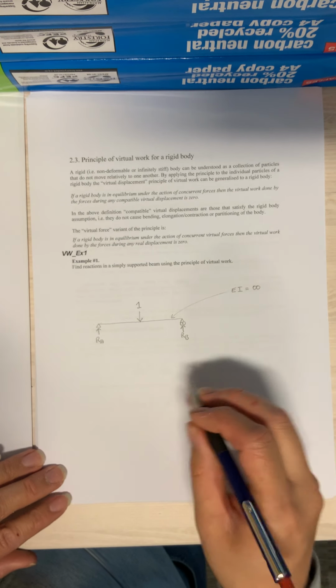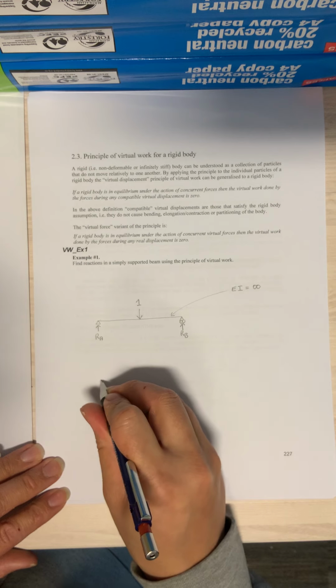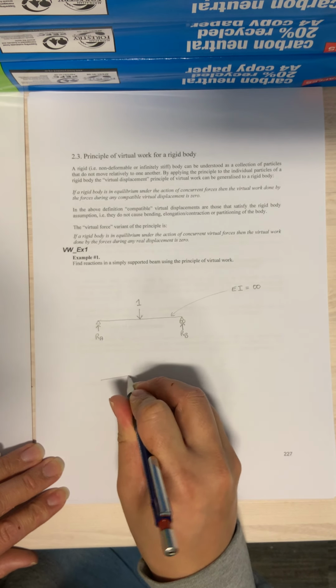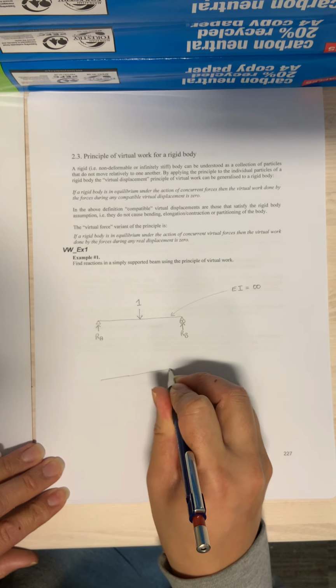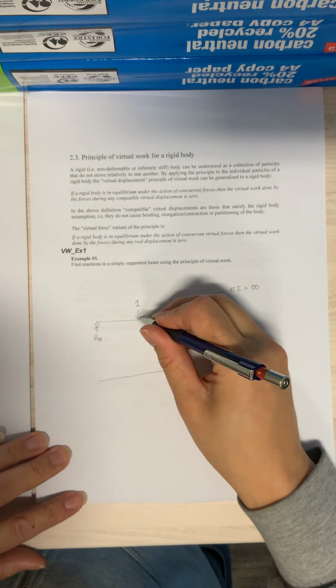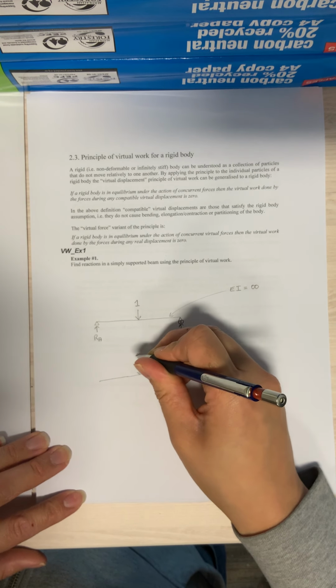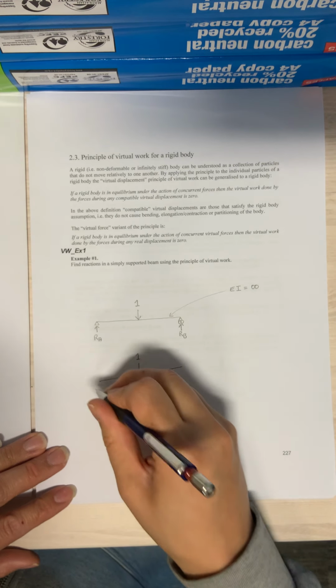So let's suppose that I come along and I just move my beam, this rigid body. So I've not violated anything, I've just rotated it. So it's still under this 1 kilonewton or whatever.